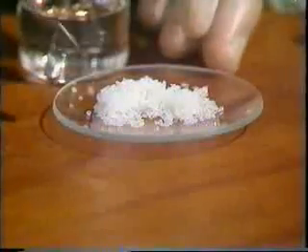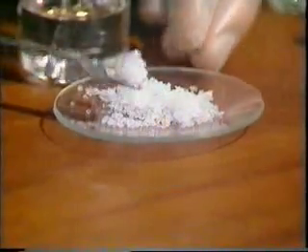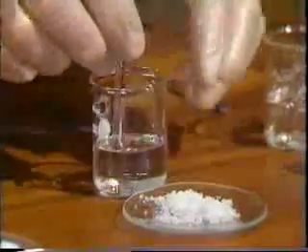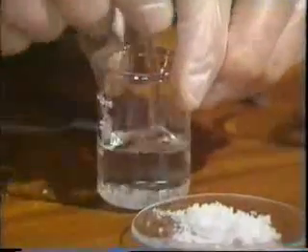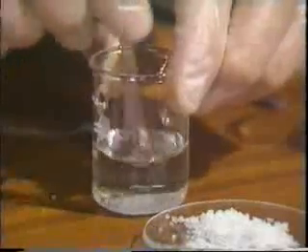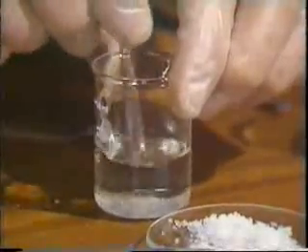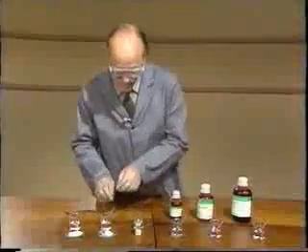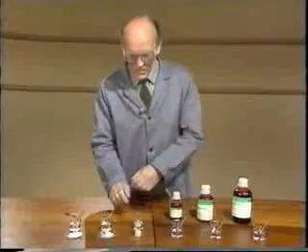Magnesium chloride next. If I stir this, again there is no sign of the solid dissolving. Next I'll try aluminium chloride.